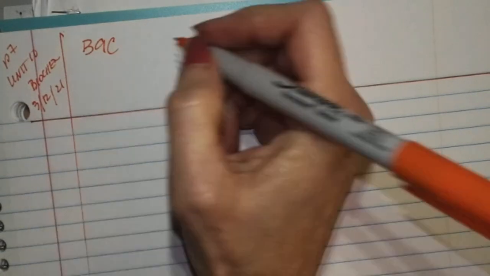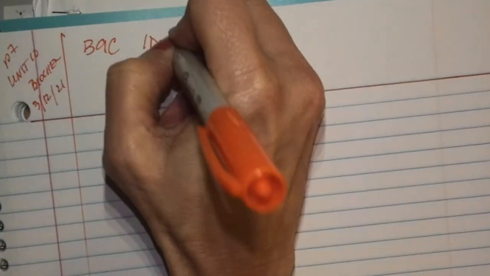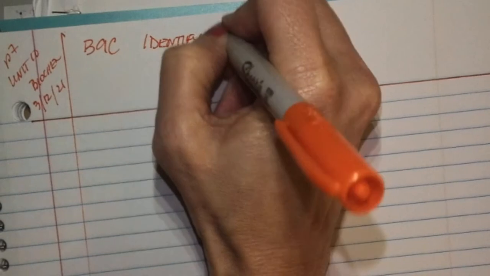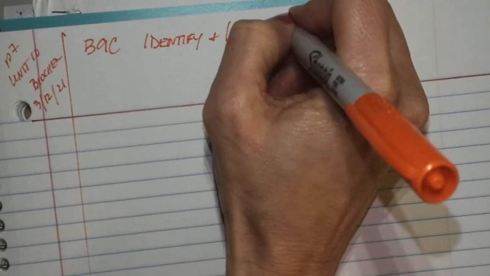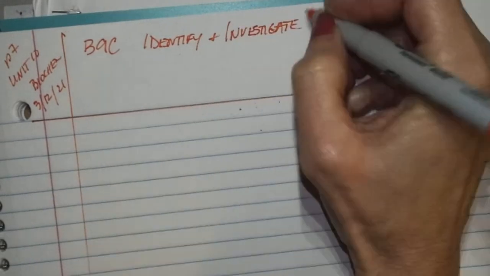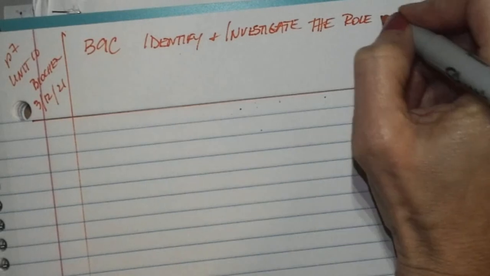And B9C is really a nice, short, sweet TEK. We just have to split it into a couple of pieces, so it's not going to be too long here. It says basically identify and investigate the role of enzymes. Identify and investigate, which means that's a lab. If you were here in person, you would get to do a lab. So our next lab will be dealing with enzymes.